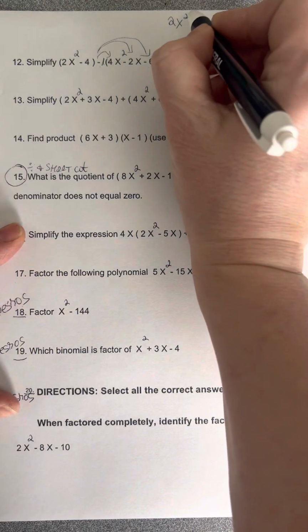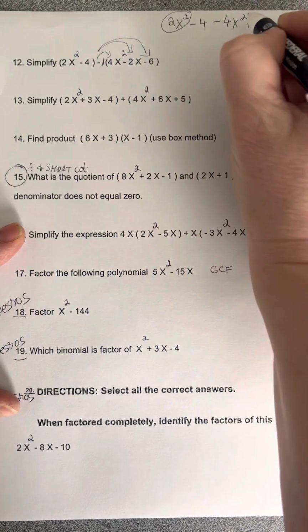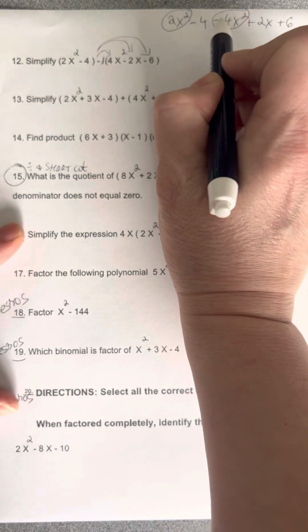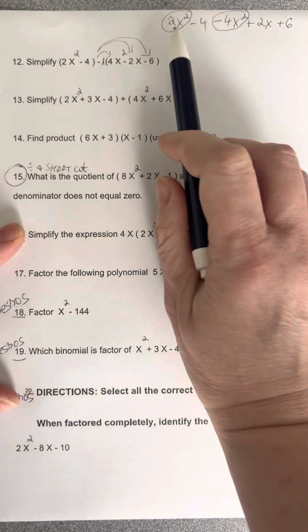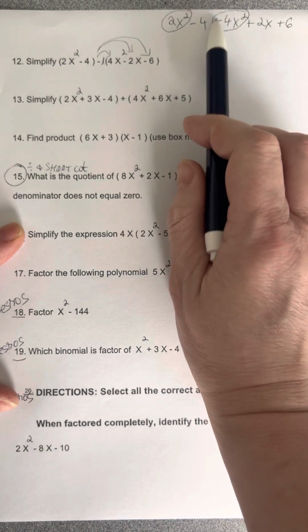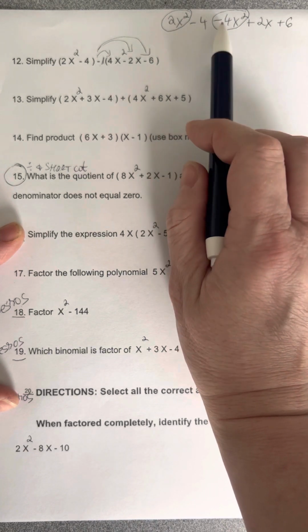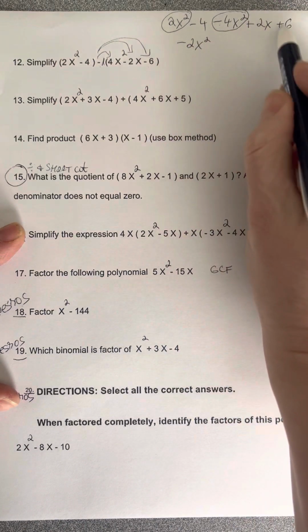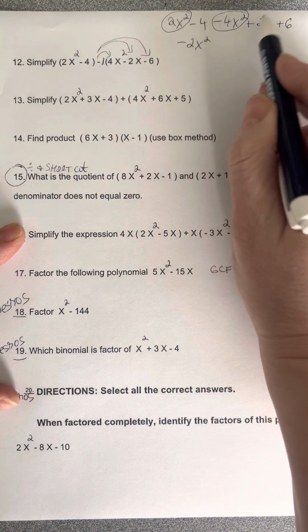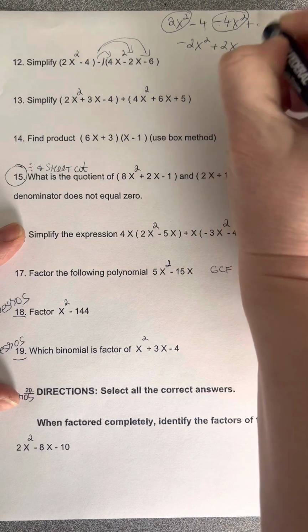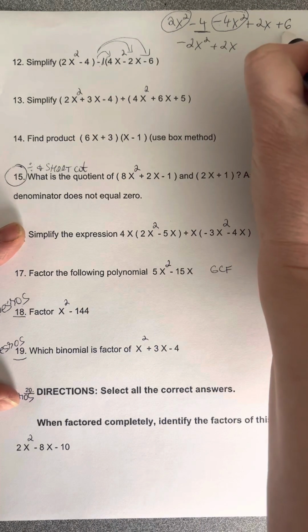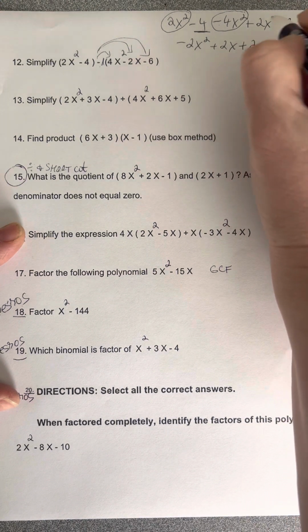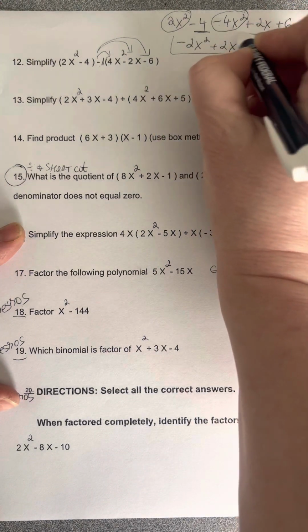So I like to make little shapes, so I'm going to put a circle around the x squared. Same power, that's the only way you could combine the numbers. And see how I circled the sign with it, so I know 2 minus 4 is negative 2x squared. Okay, we don't have another x, so we'll just bring that down, 2x. And then lastly, we have the numbers. Negative 4 plus 6 is just plus 2. So that's our actual answer for number 12.